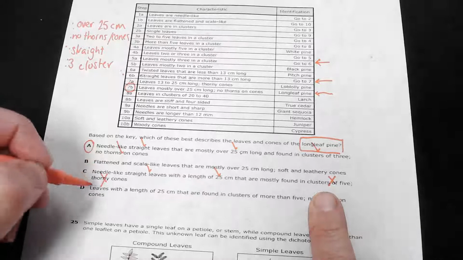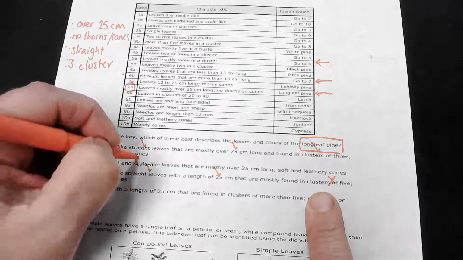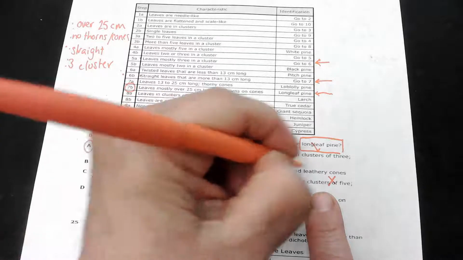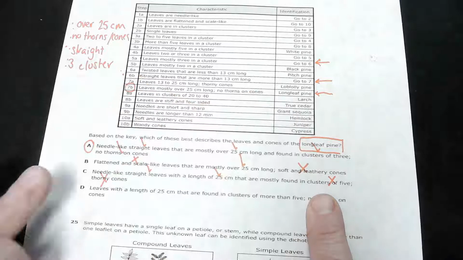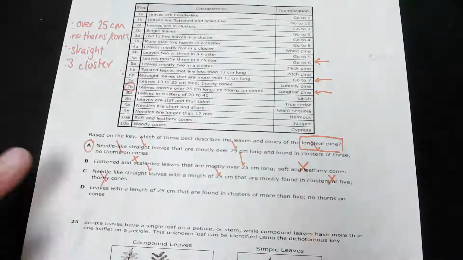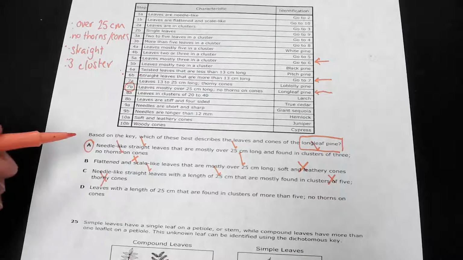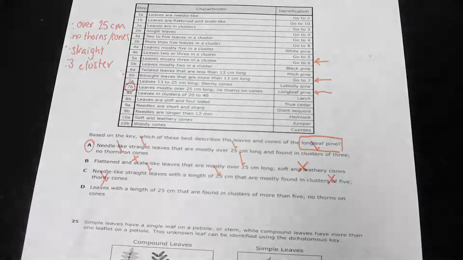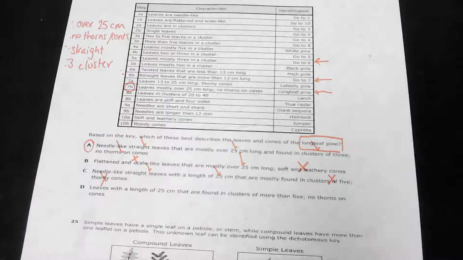All these other ones, like here, flattened scale-like, no. Over 25 centimeters, soft leathery cones, no. So if you've got any which are incorrect, they're not the right answer. You want the answer that's only got check marks on it. And that's how you do dichotomous keys.